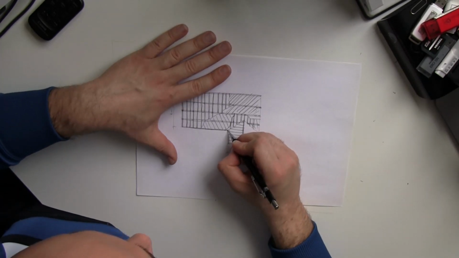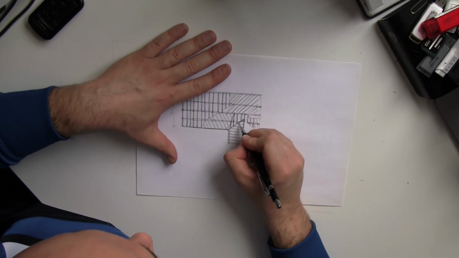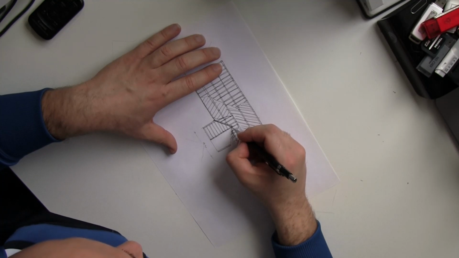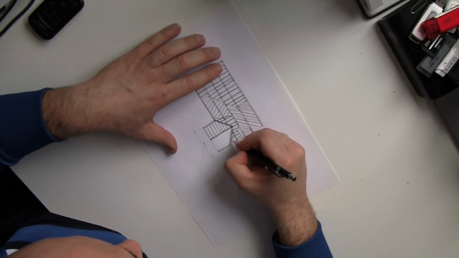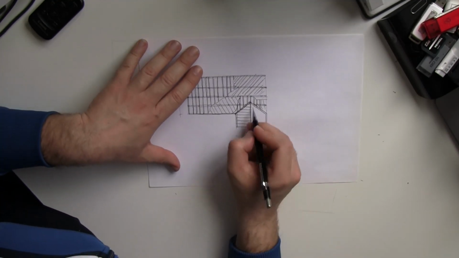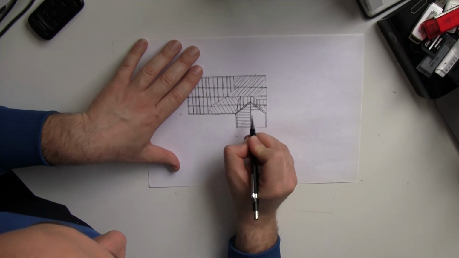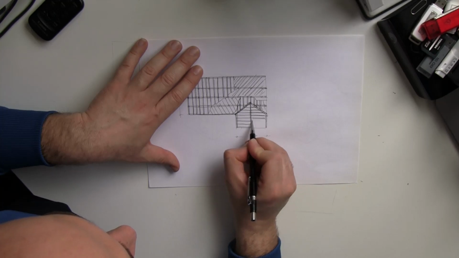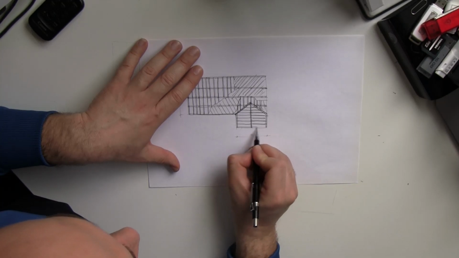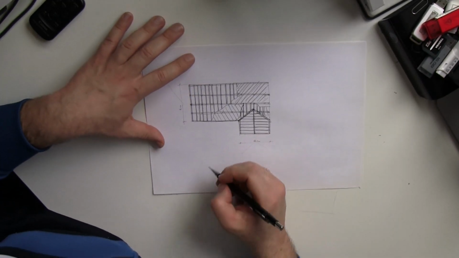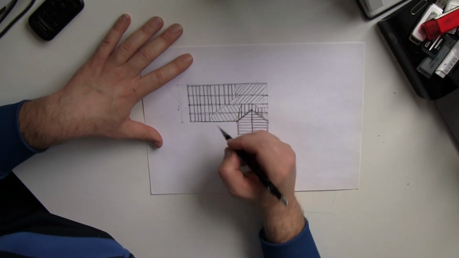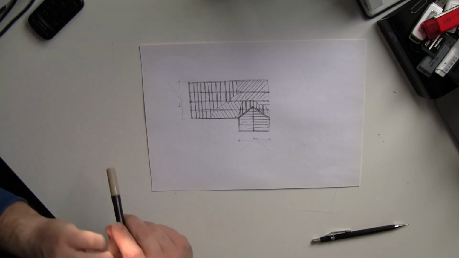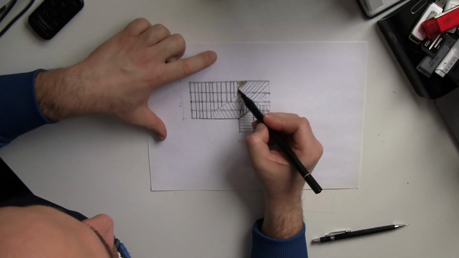Not necessarily, and no need to, because I'm going to put right in this valley part a valley purlin. Okay, valley purlins are going to carry the rafters. Yes, like this. Okay, maybe it will be good to make some color here.